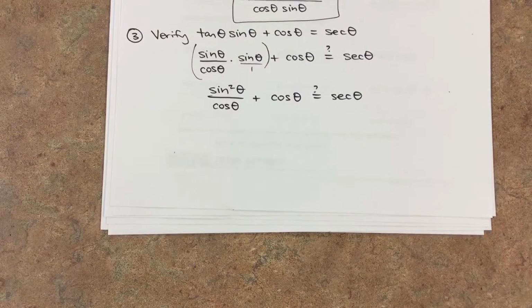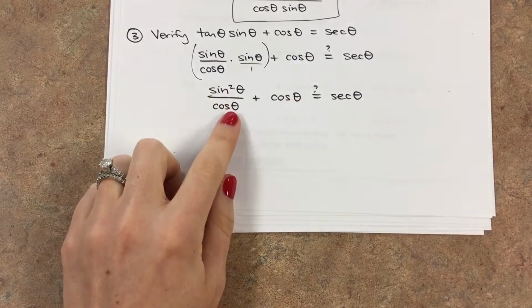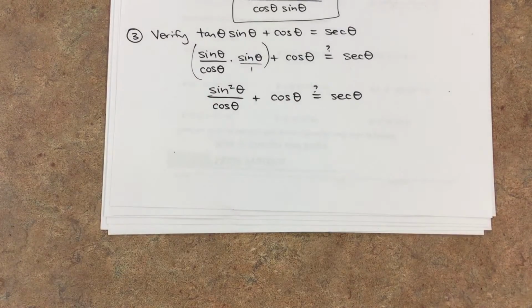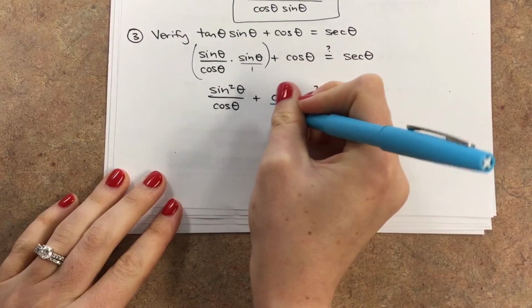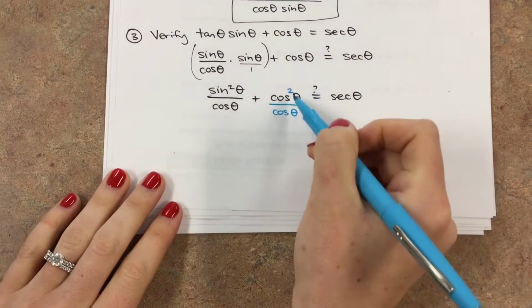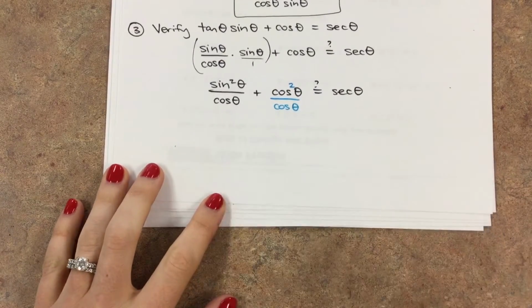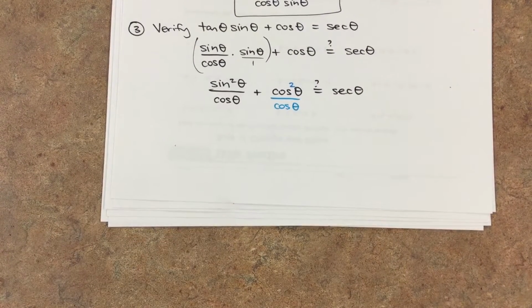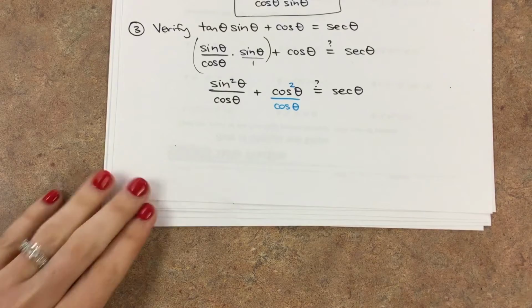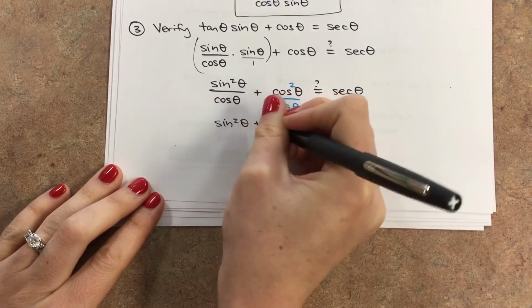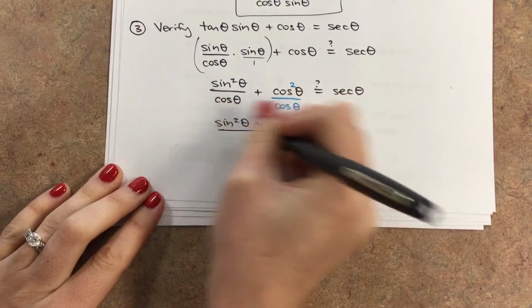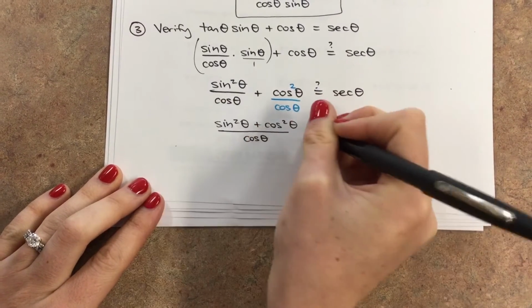Okay, next, in order of operations, we want to be able to add these two together, and in order to do that, we have to have a common denominator. So I'm going to multiply this by cosine over cosine. So if I multiply by cosine over cosine, my numerator becomes a cosine squared, and then I add a cosine into the denominator. So now they both have cosine as a denominator, so I can add sine squared plus cosine squared, and then over my common denominator.